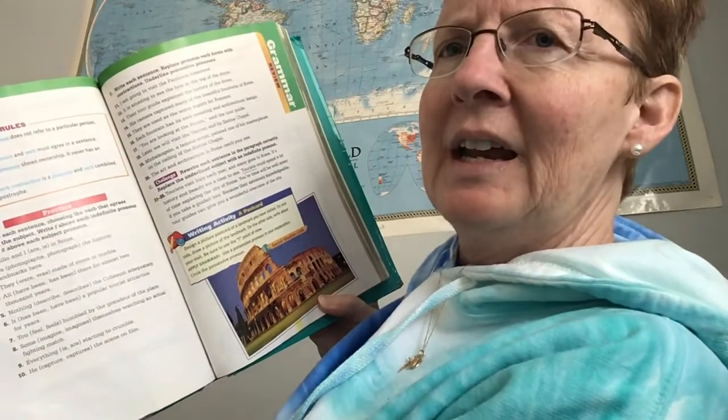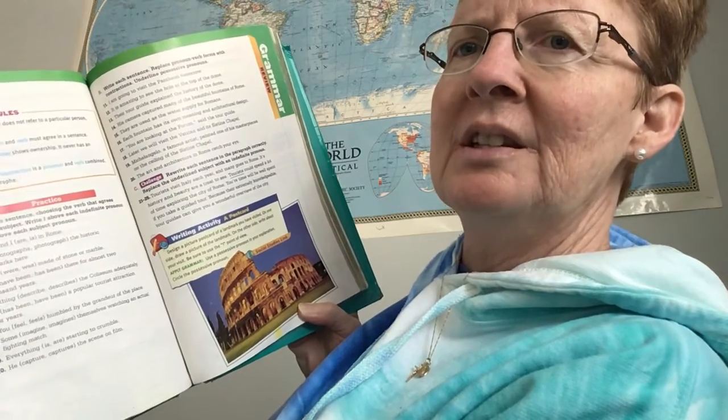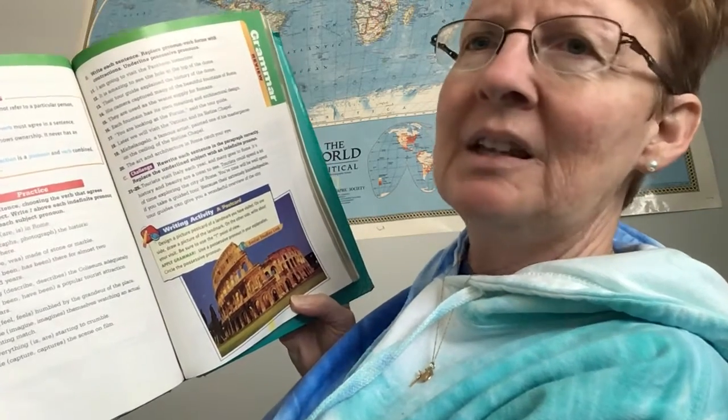But I have the book right here, and I'm just going to look at the directions for each section, and if you have any other questions, email me, because at that point, hopefully we'll be able to communicate that way.